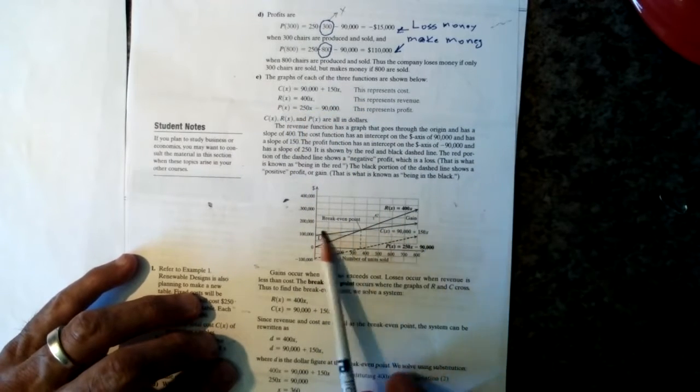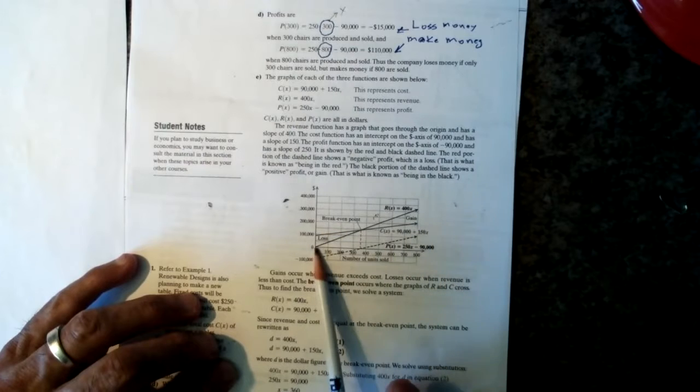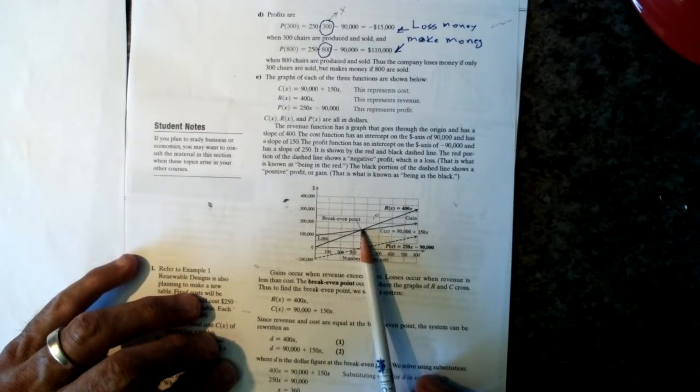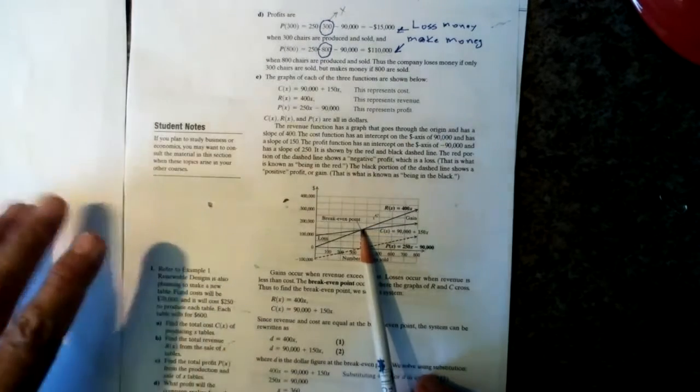When you are graphing these two, C(x) and R(x), there is a point they call the break-even point. The break-even point is the place where cost and revenue are the same. You neither lose money nor gain. We also have supply and demand. Well, let's just work on some break-even points first, and then we get to supply and demand.